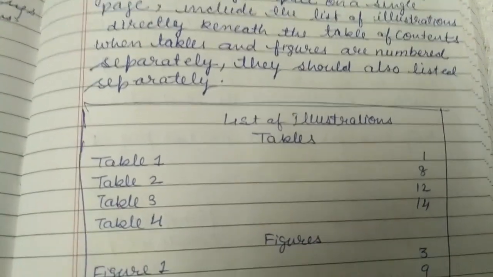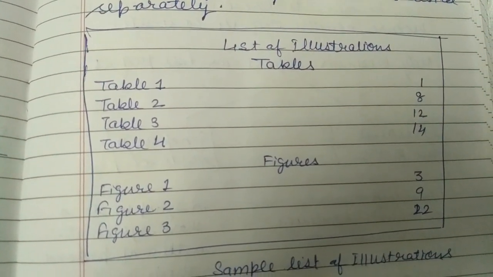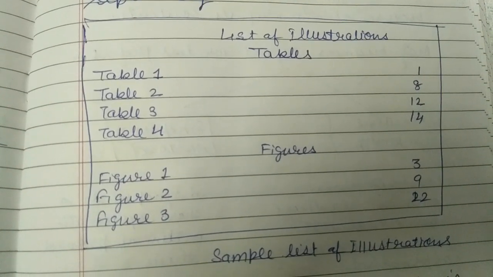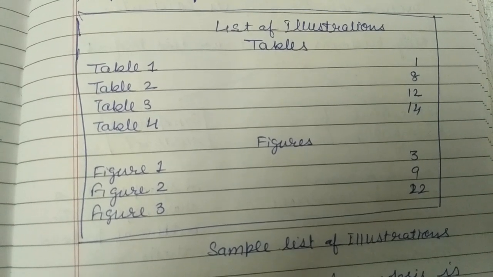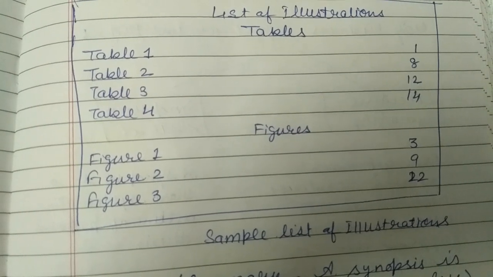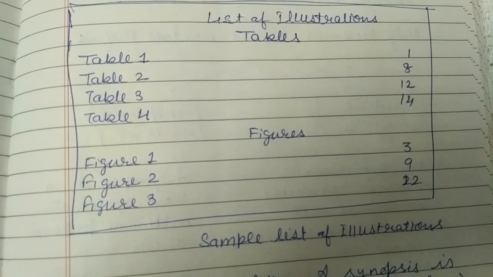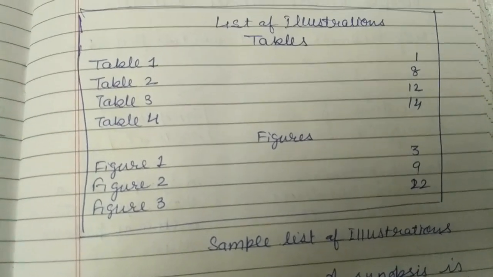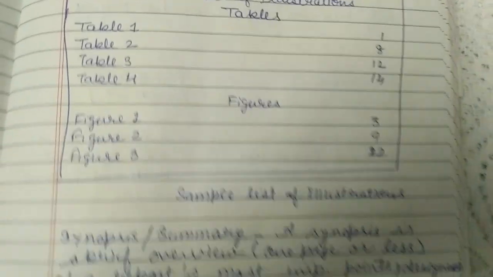So next is the list of illustrations. If you have used some tables in your report, then you can prepare your list of illustrations in this way: table 1, table 2, table 3, table 4, and the pages on which these are given. Then figures: you can add some figures also, and you write in the list of illustrations on which page they are used. So this is a sample list of illustrations.